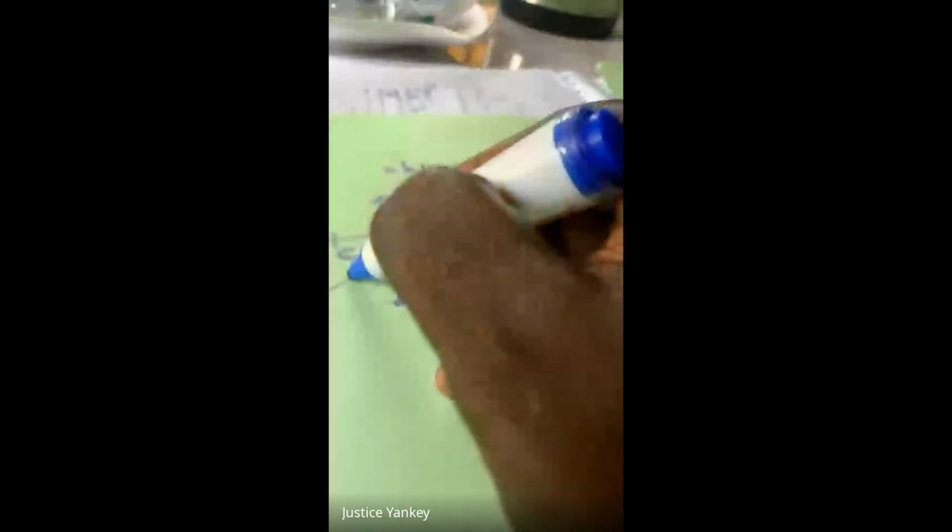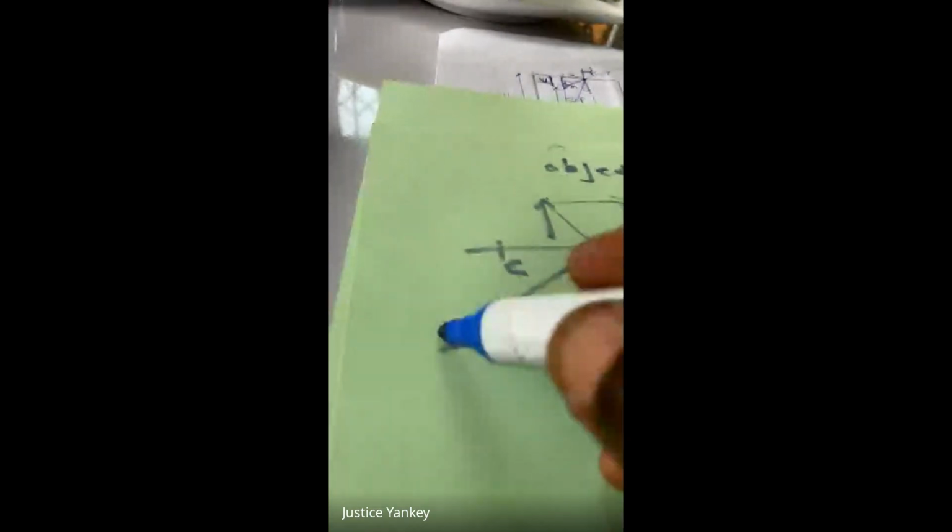This time, as we said, it will be reflected parallel to the principal axis. So it will go this way. And these two reflected rays are meeting here. They are coming from the head of the object. So the head of the image will be formed at this location. That's the head.